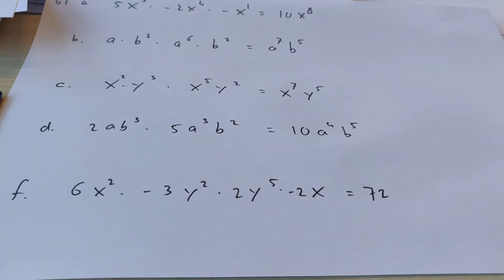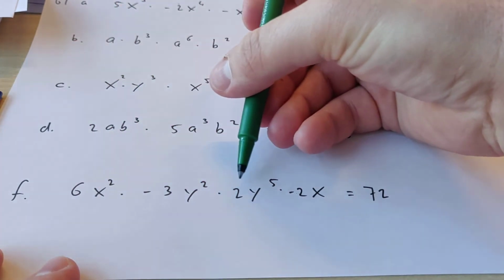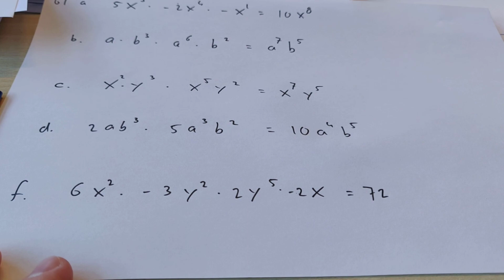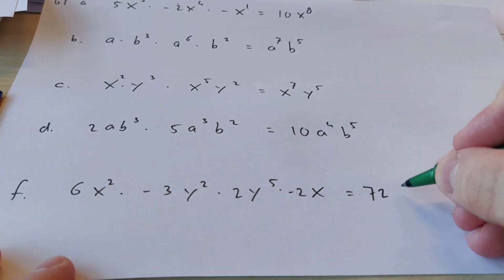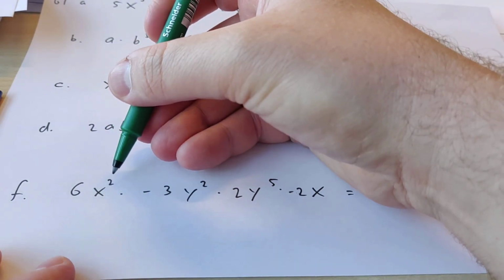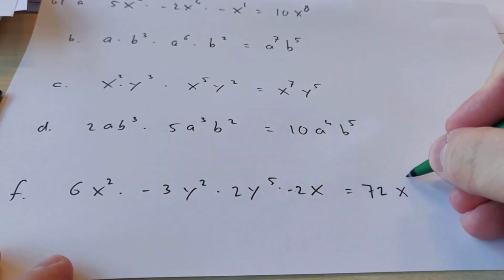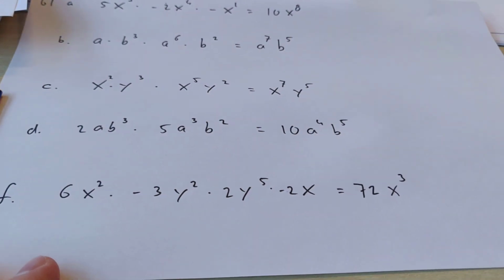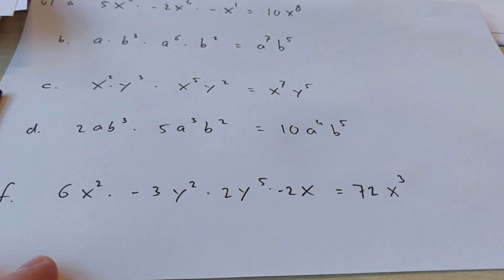So then all the normal numbers that are in front of the x's and the y's, we've done those. So now we're going to take a look at the x. Here I have 2 x's, and here I have 1 x. So together it will be x to the power of 3. And here you have 2 y's, and there you have 5 y's, so together it's y to the power of 7. So the answer is 72, x to the power of 3, y to the power of 7.